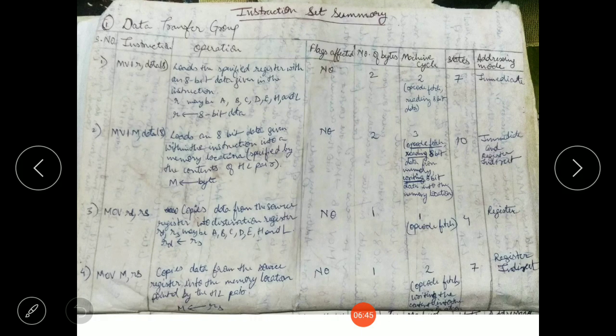So all total what will happen? 4 plus 3 is equal to 7. So it will record 7 T states. Now addressing mode: obviously the addressing mode is register indirect addressing mode, because here the location of the operand is indirectly specified by the HL register pair. I have told you those instructions where the address of the operand is not directly given in the instruction and is indirectly specified, then those types of instructions will have register indirect mode.